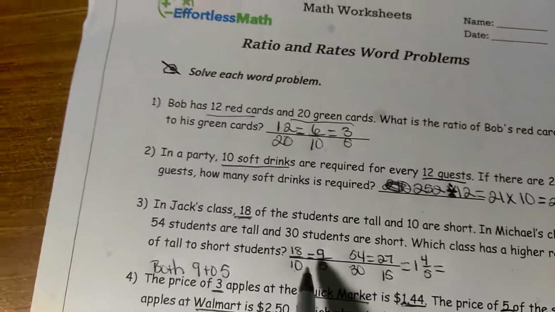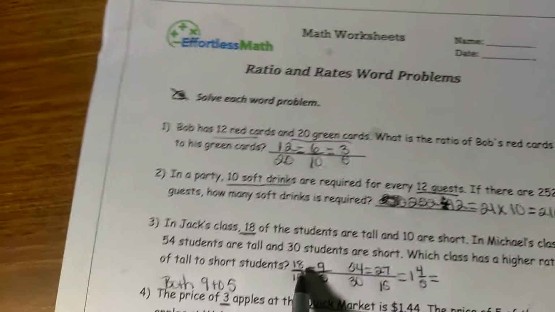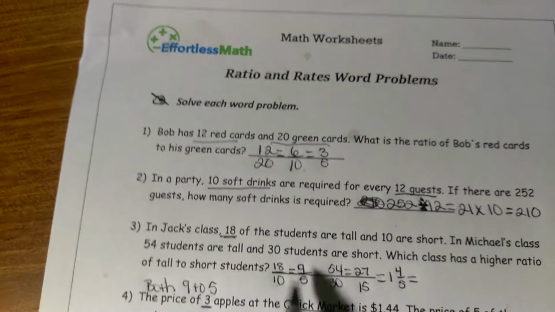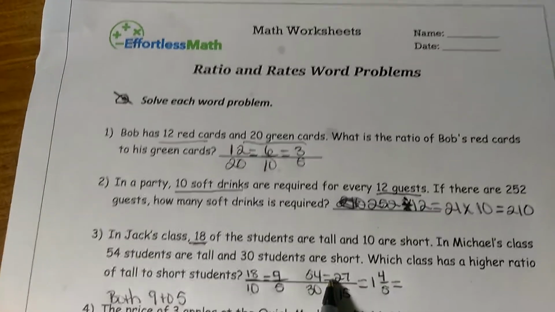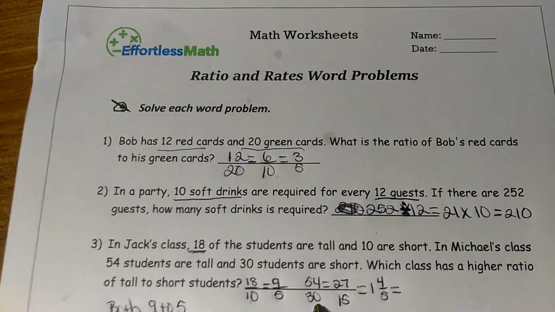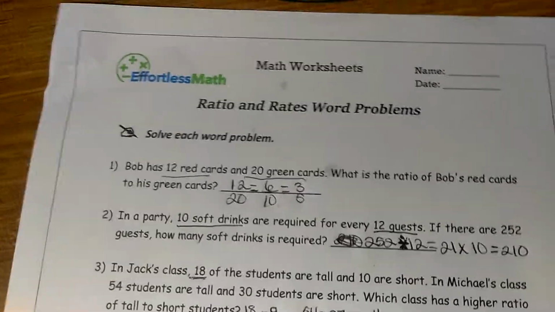If I reduce 18 and 10, it reduces to 9 and 5 because half of 18 is 9 and half of 10 is 5. And 54 and 30, half of 54 is 27 and half of 30 is 15. And it gives you 1 and 4/5. But it's the same as 9 over 5. I'm going to show you how.